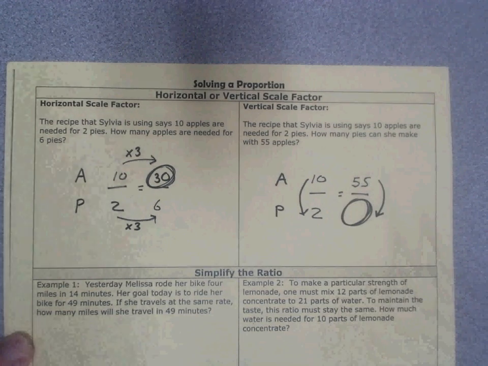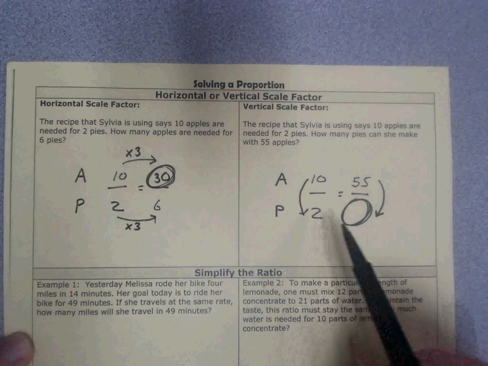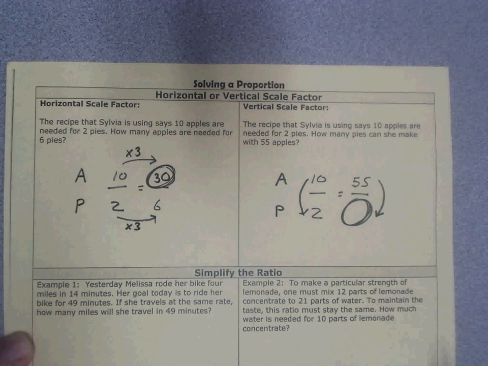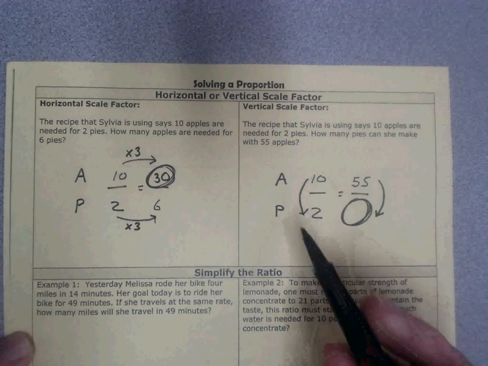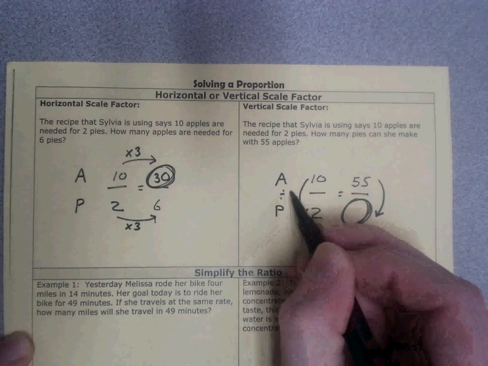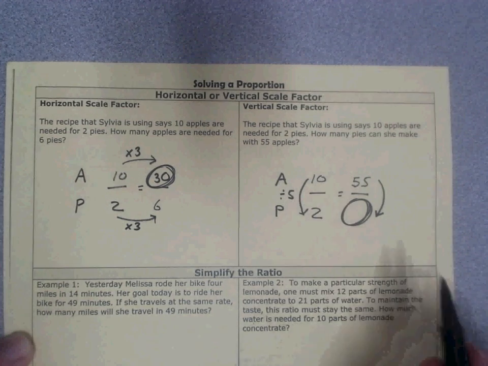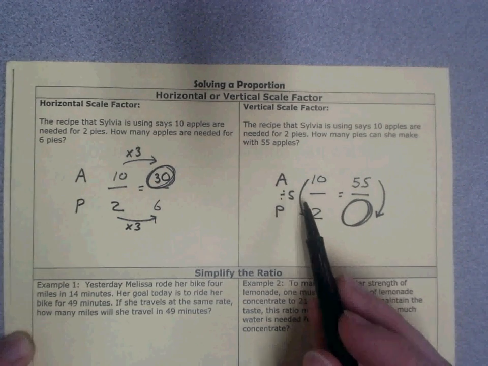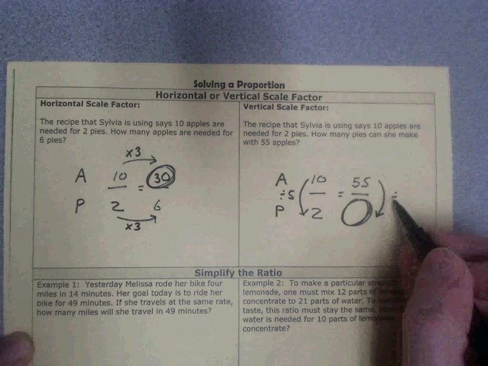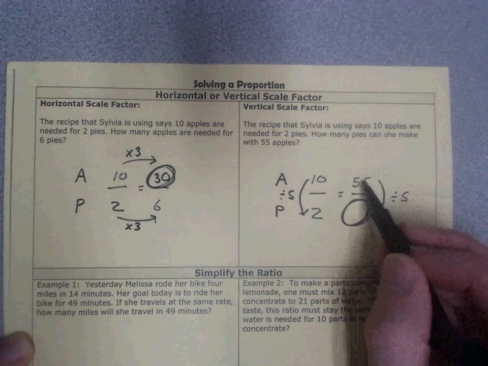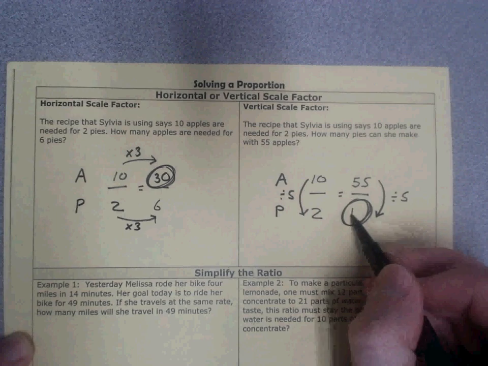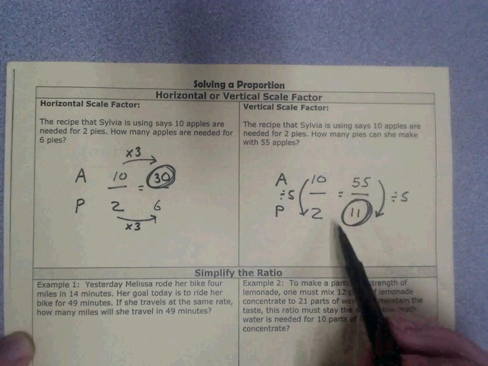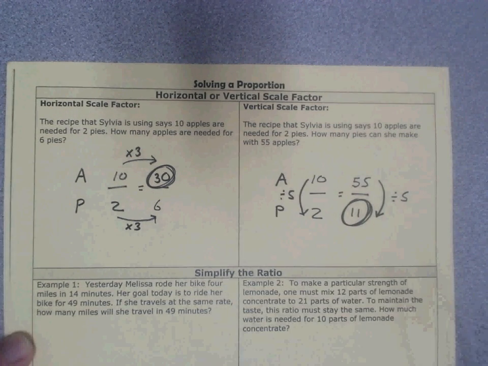So now we ask ourselves, how do we get from 10 to 2 by either multiplying or dividing? Well, we recognize that 10 divided by 5 will give us 2, and so since we did divided by 5 on the left side, we will do divided by 5 on the right side. Then 55 divided by 5 will give us 11. So Sylvia can make 11 pies with 55 apples.